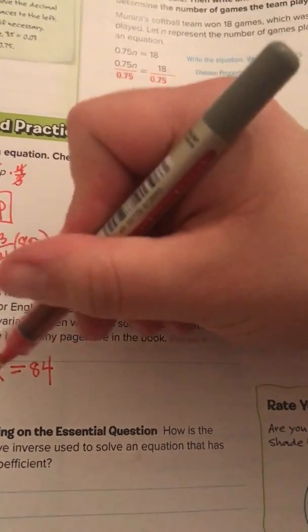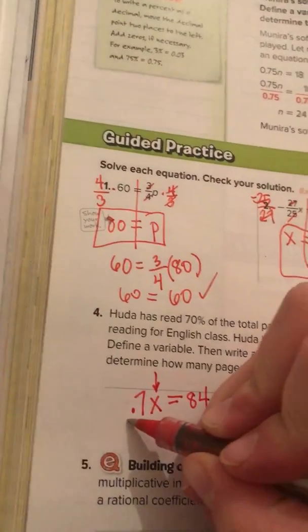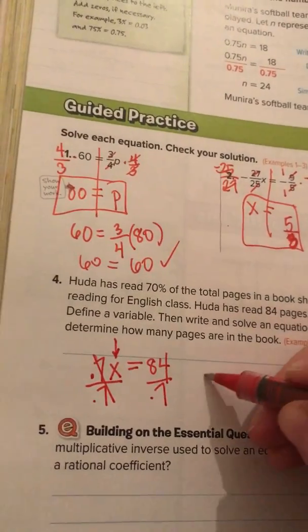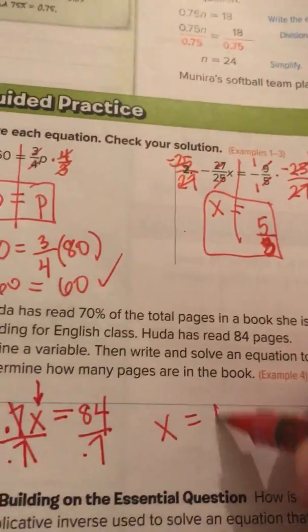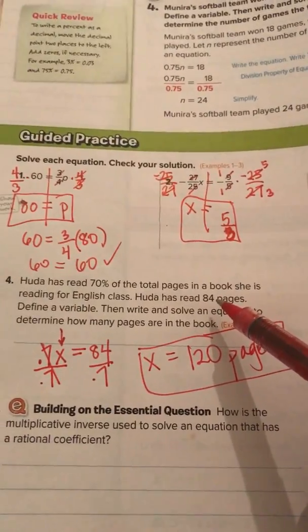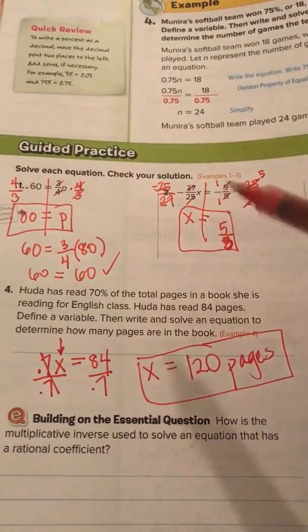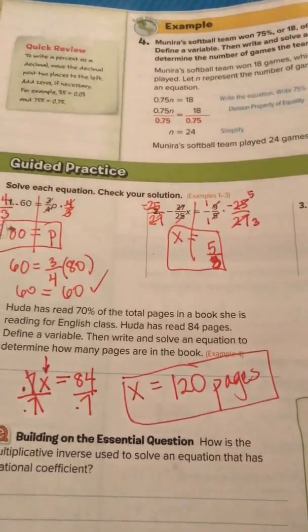This is how many she's read. And if we multiply the total number times the 0.7, we should get our final answer. But we need to figure out what that is. So when we solve it, we're dividing by 0.7, and we get x equals 84 divided by 0.7 gives me 120 pages. Okay, so I know that she has read 70% of the book, which is not all of the book. So she's only read 84 pages, and that's going to be 70% of the book. There's 120 pages total. Okay, so that's it for lesson 2-1.